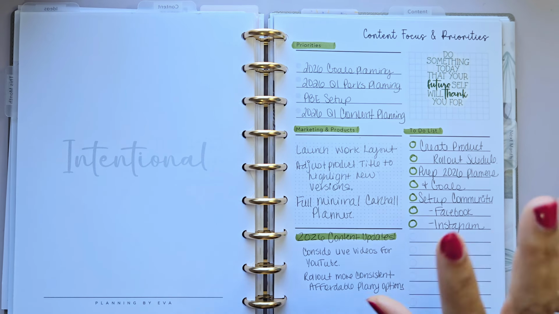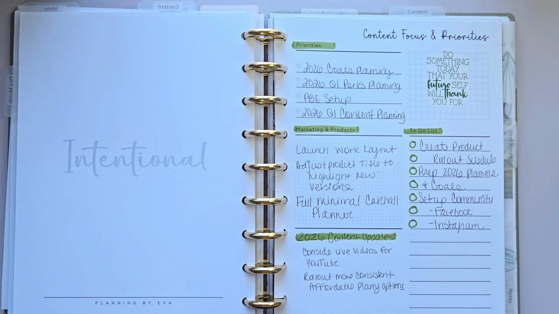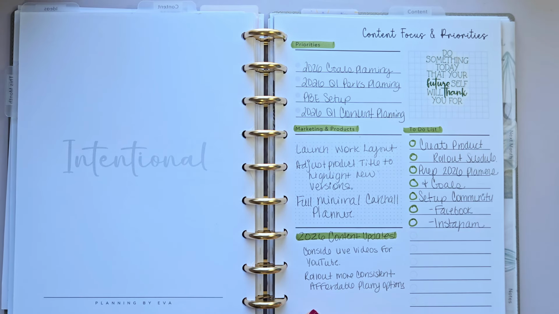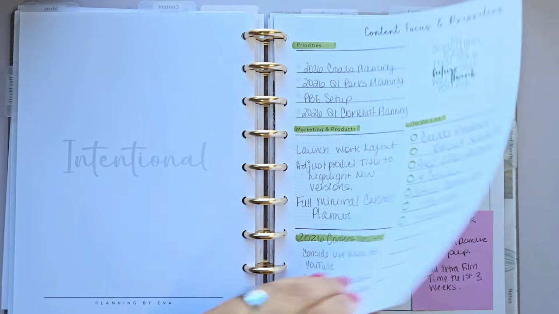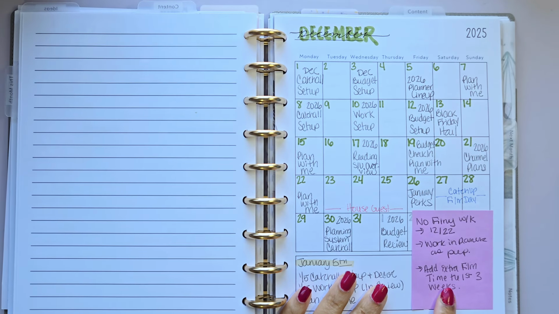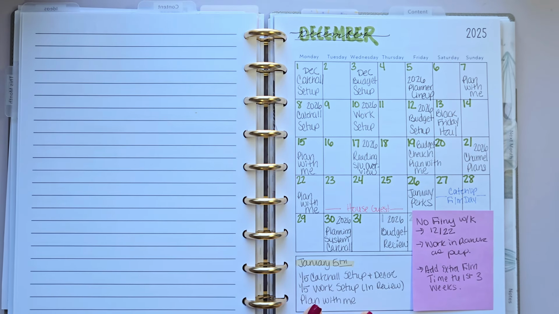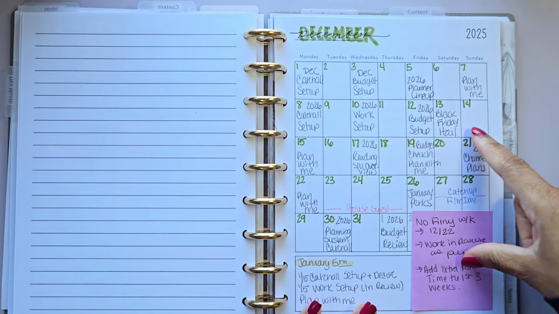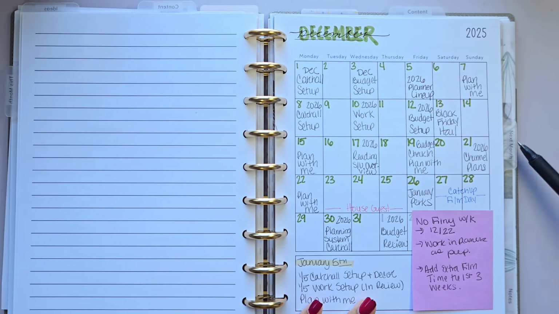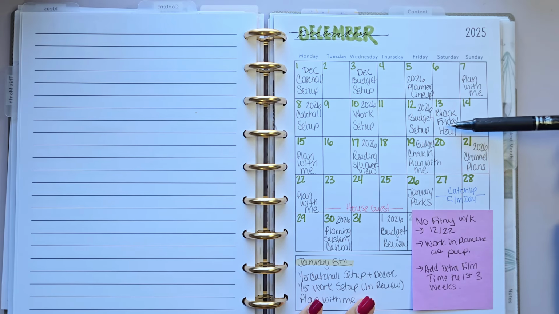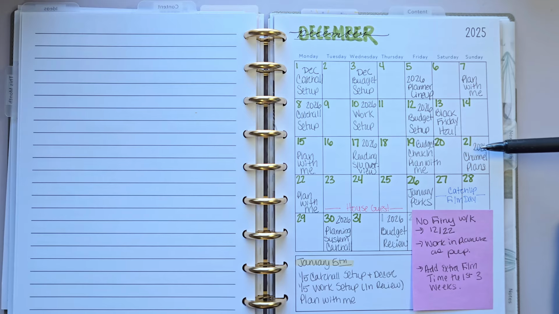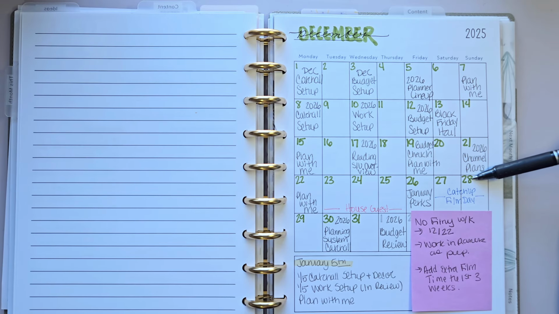So I'm starting to think about 2026, and I'm using this content focus and priorities page to help me do that in December. And then I use it to make just a to-do list for the month. So that's already made. Then the next section in my pre-planning is where I come in and I use an erasable pen to do a tentative schedule of all my videos that I'm going to post in that month.